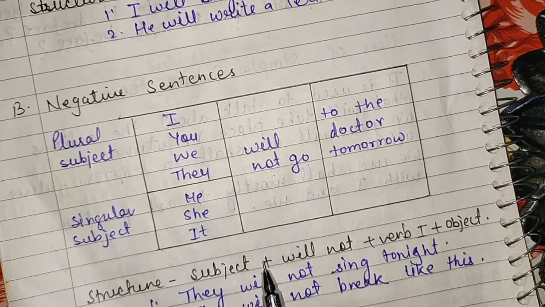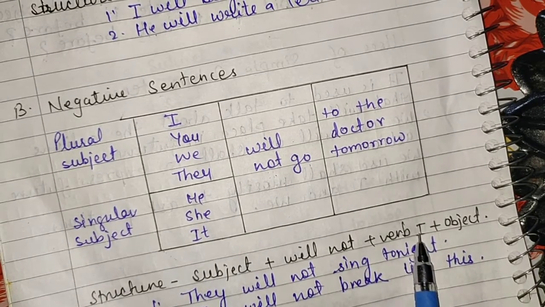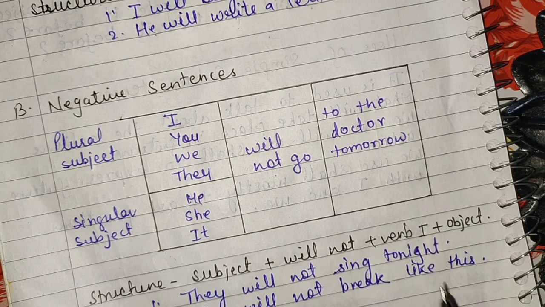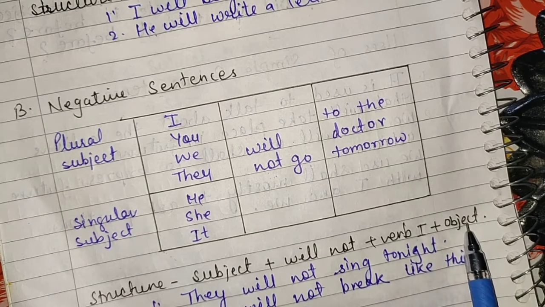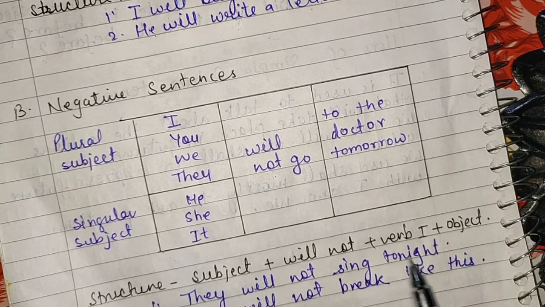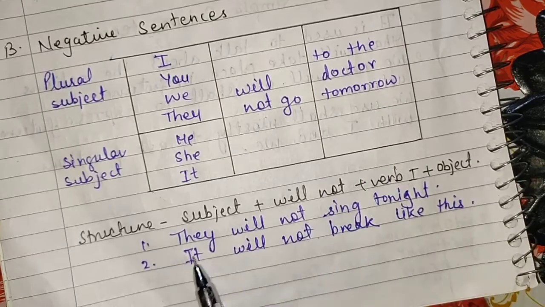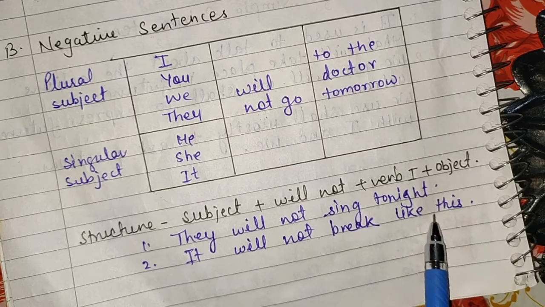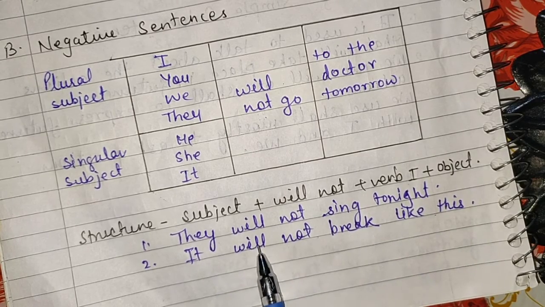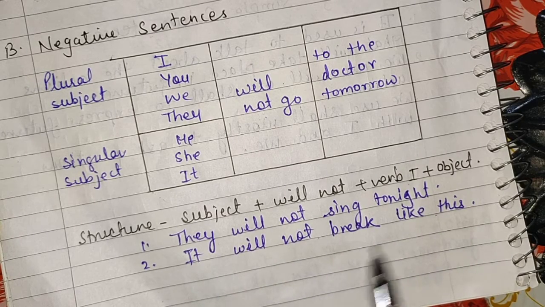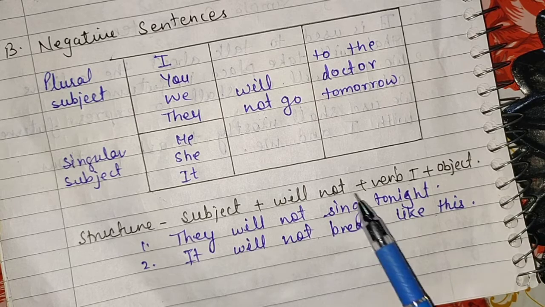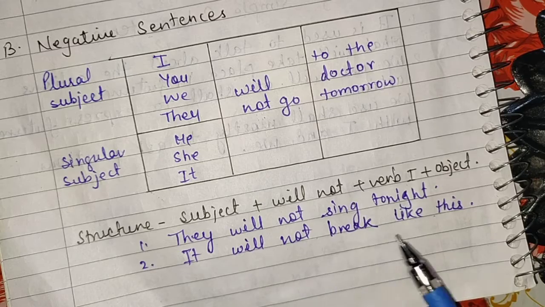Structure is subject plus will not plus verb 1, verb will remain in the first form, and object. They will not sing tonight. It will not break like this. So you can see I have used will to express the action which will take place in future, and also the verb is in first form, sing and break.